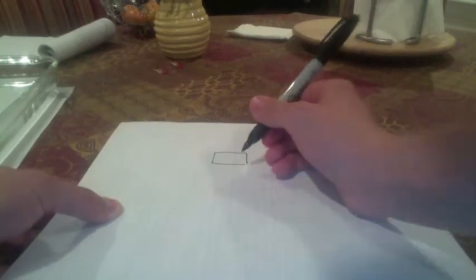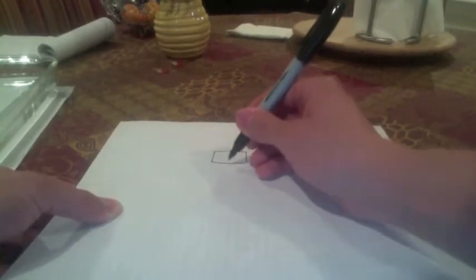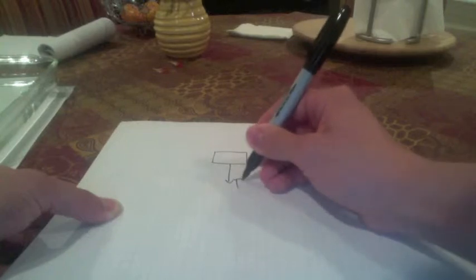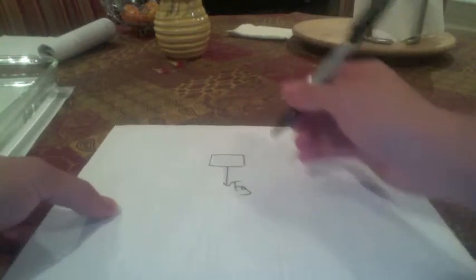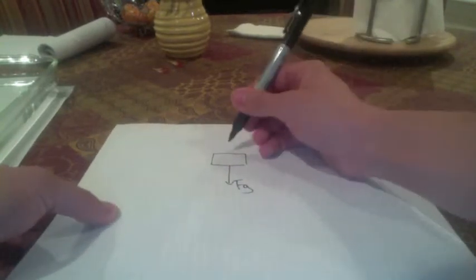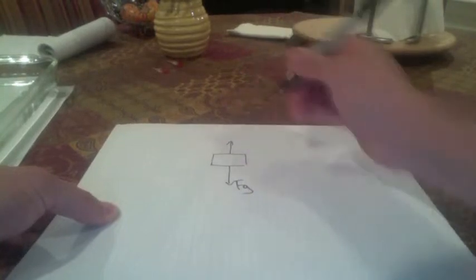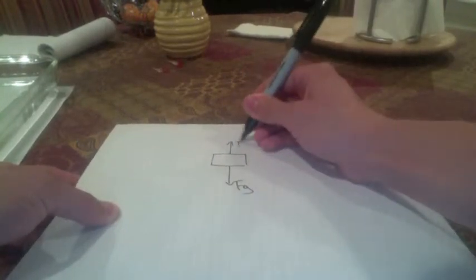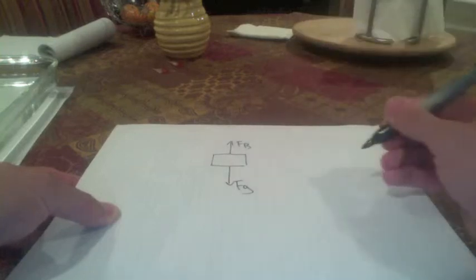So if we can draw a free body diagram, here we have the cork. Because the cork is on Earth, there's going to be a downward force due to gravity. That's going to be the force of gravity. And just like we established, because the cork is floating, there's going to be an upward force. That upward force is going to be the buoyant force.